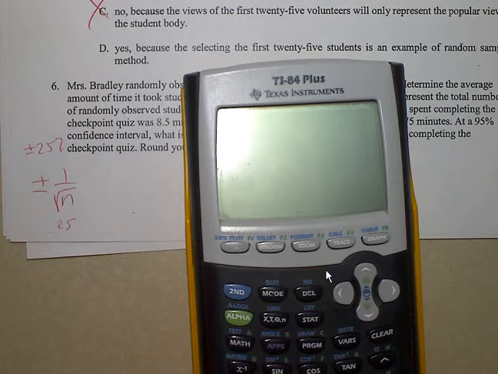What if Logan was given the same assignment and he surveyed 330 students? Figure out his margin of error. 330, please. Okay, if we round to the nearest tenth of a percent, what would that be? Plus or minus 5.5%. Plus or minus 5.5%, okay?